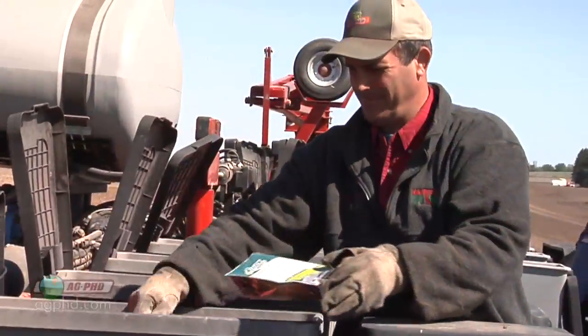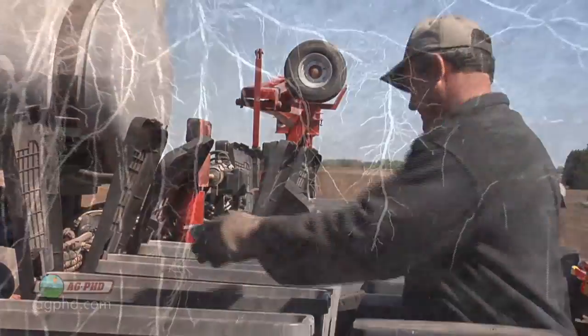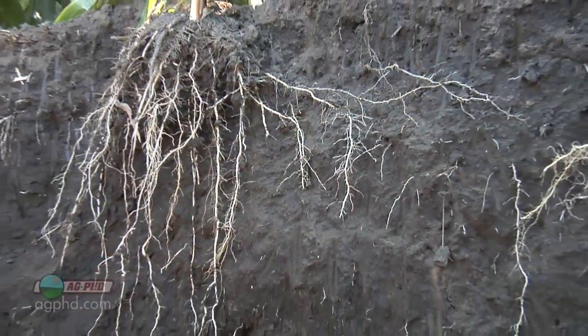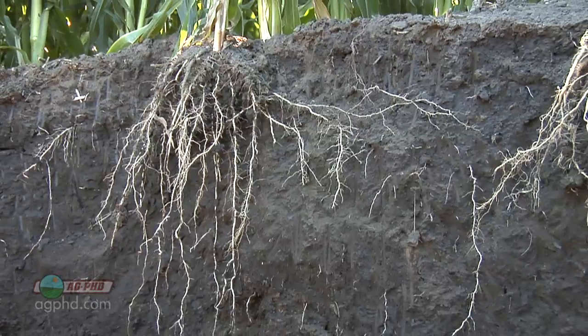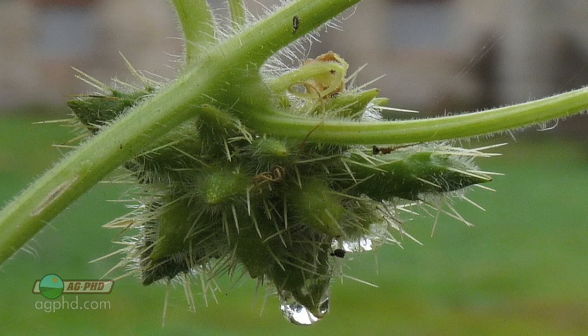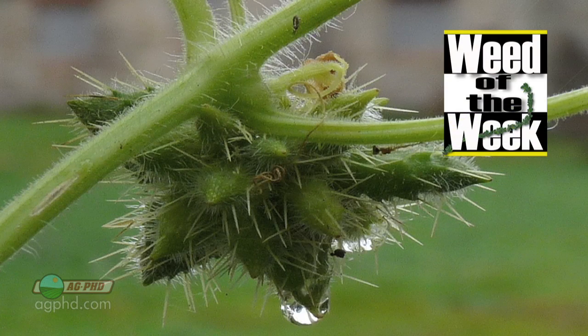The other thing is, take a look at some of the biological products in the market. We've been using Quick Roots and some other biologicals on our farm and seeing a really nice response in terms of better root growth, more nutrient uptake, and better yields. The other big thing if you want better yields is having great weed control. We'll tell you how to stop our weed of the week coming up next.